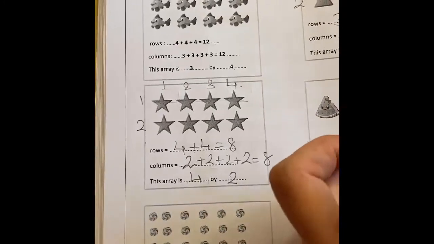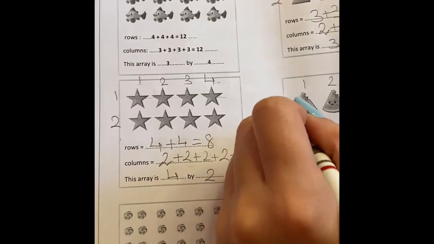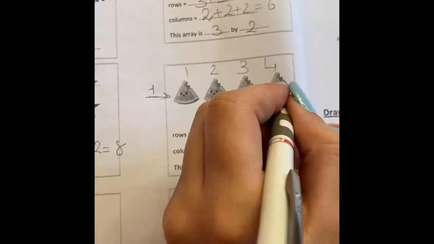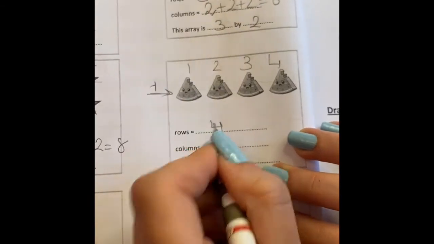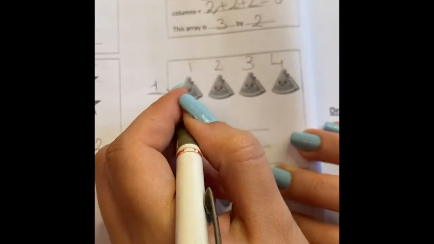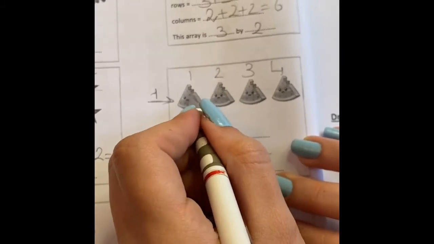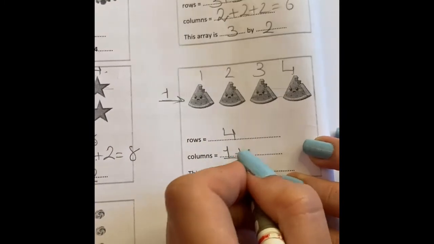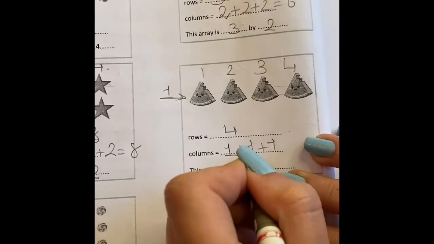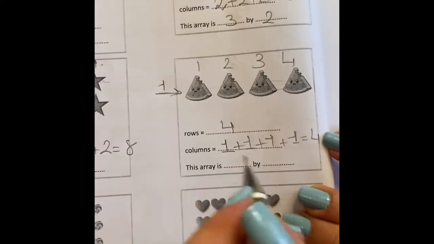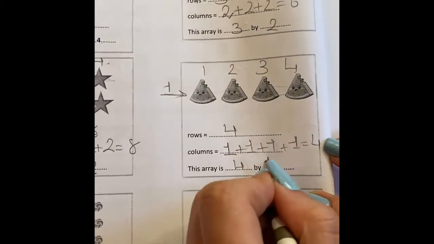Next, we have watermelons. How many columns? 4 columns. How many rows? 1. In this row, how many watermelons do we have? 4. In this column, how many watermelons? Only 1. How many times is it repeated? 4 times. We will repeat the number 4 times. The array is the number of columns times the rows, so it's 4 by 1.